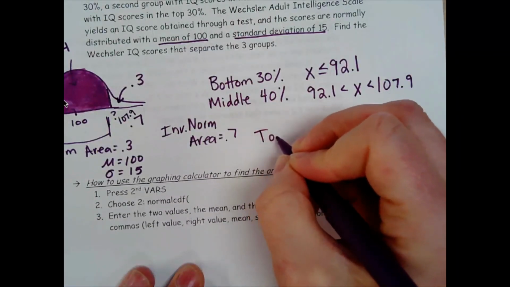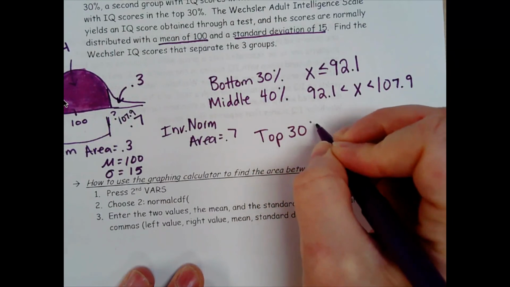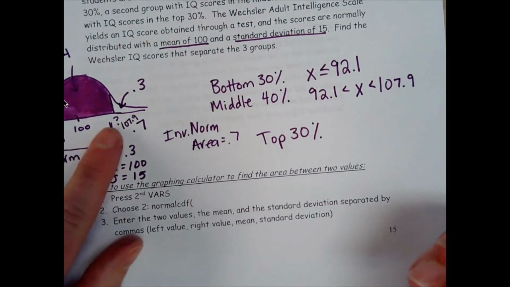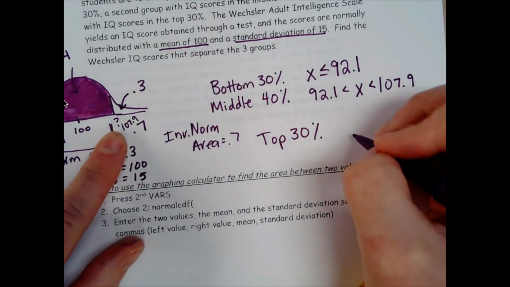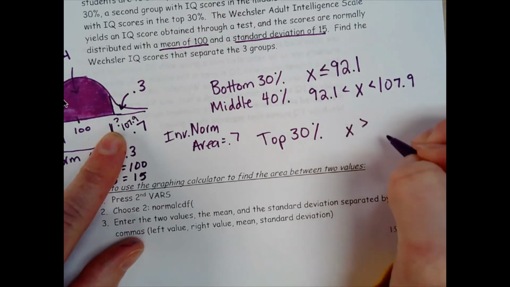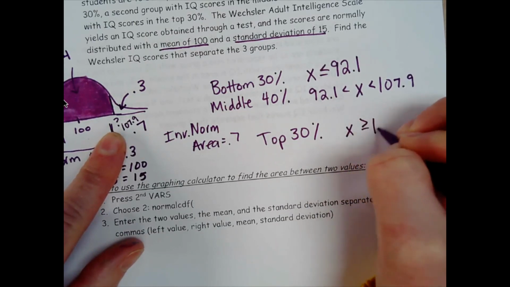And then the top 30% is going to be anything above 107.9. So it's where x is greater than or equal to 107.9.